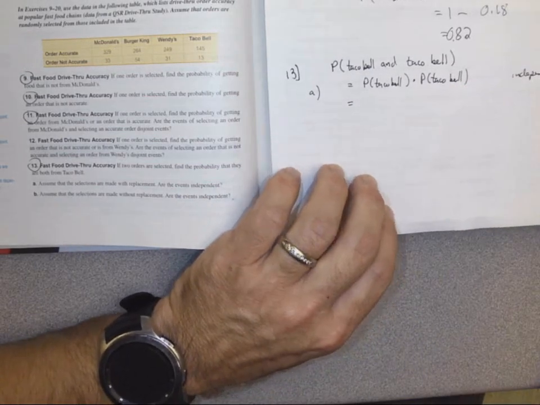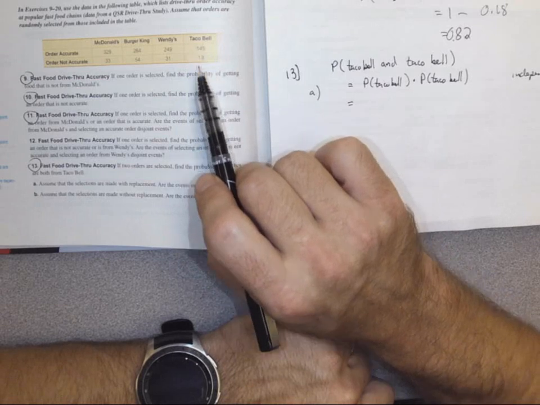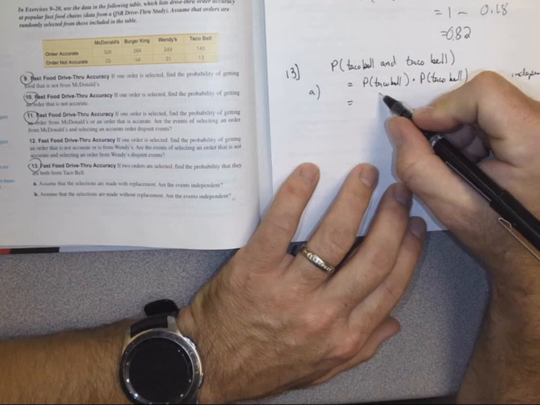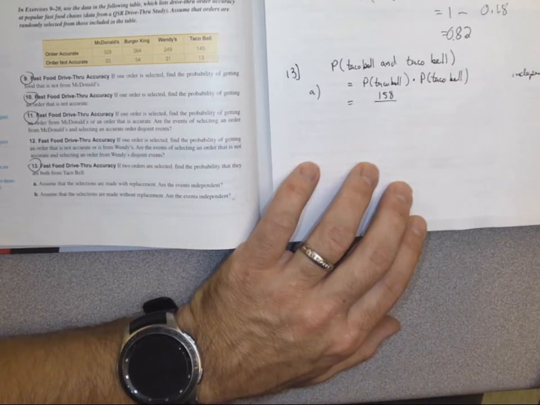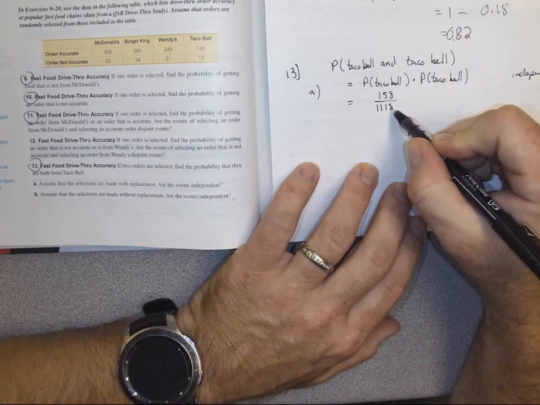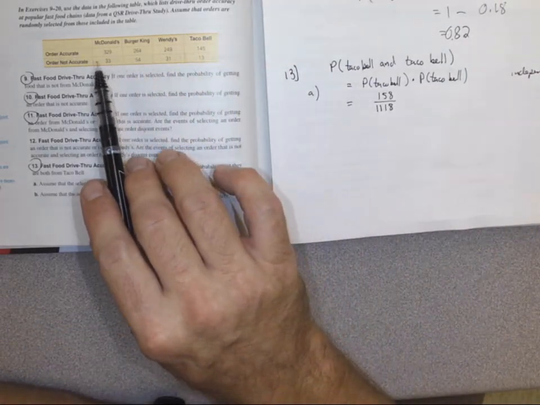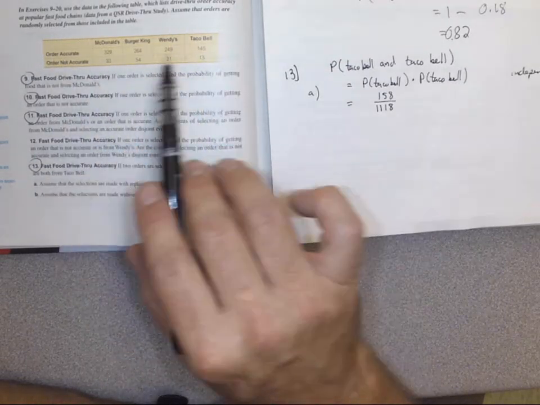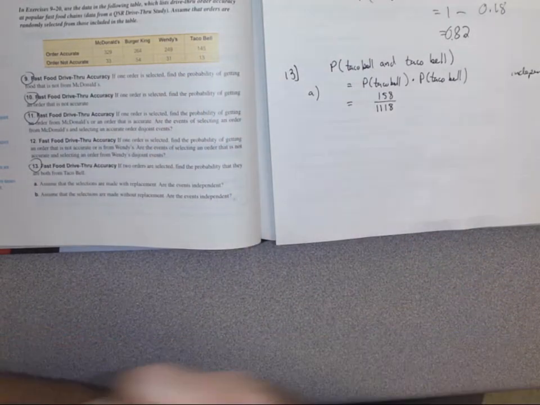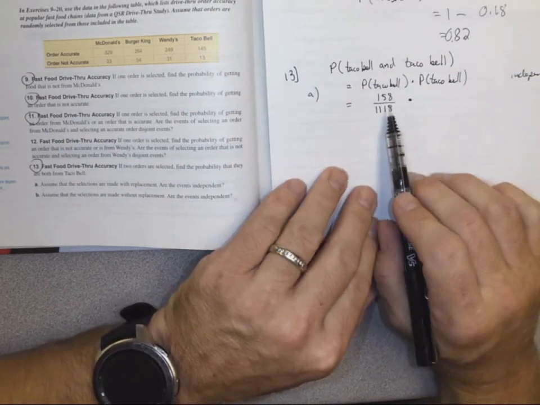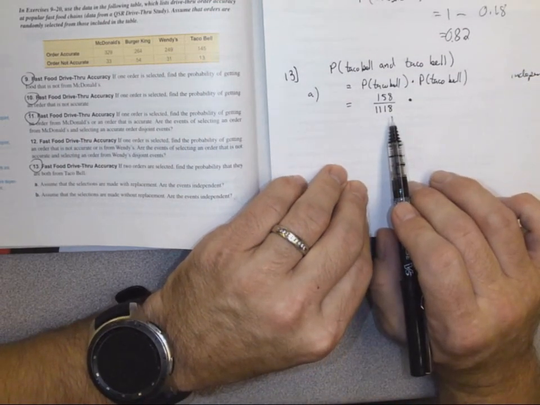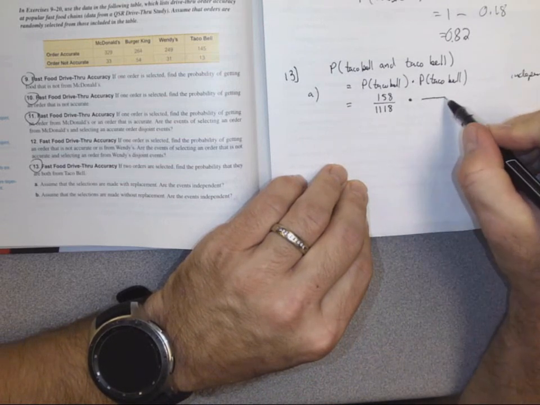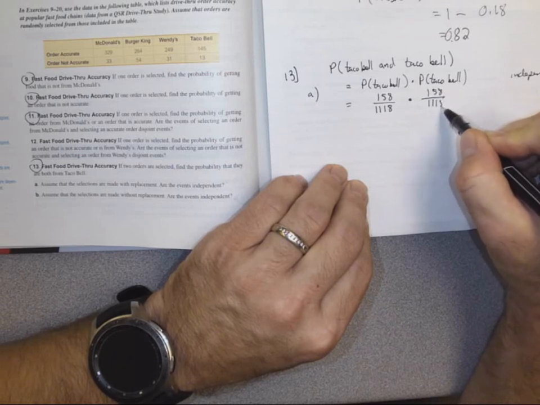So what's the probability of Taco Bell? Taco Bell is right here. So you guys agree this column's Taco Bell? Yes. Okay, so what's 145 plus 13? 158. You guys know the total? The total, for those at home, is the addition of all those numbers, okay? If I add up both rows, you're going to get this 1,118. Multiplied, since this is independent, since this is made with replacement, this probability is going to also be what? 158 over 1118.